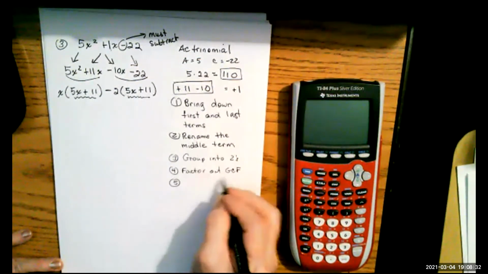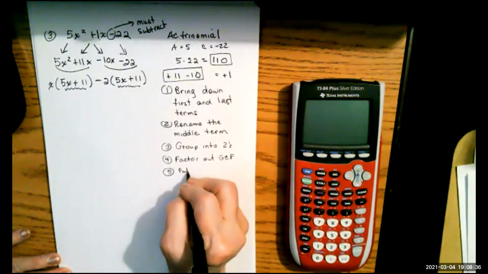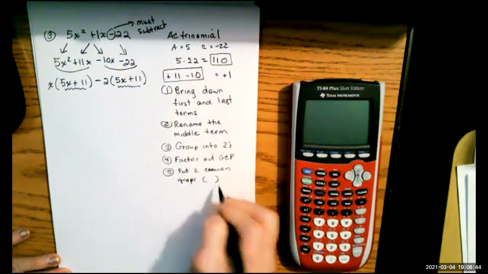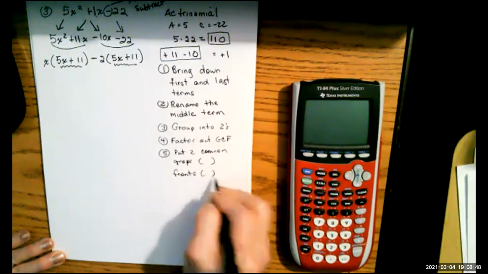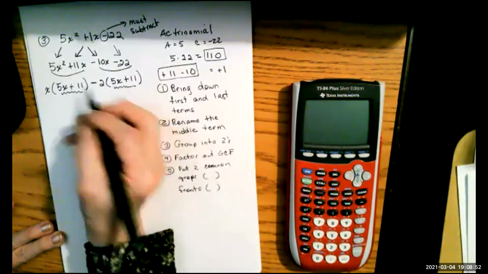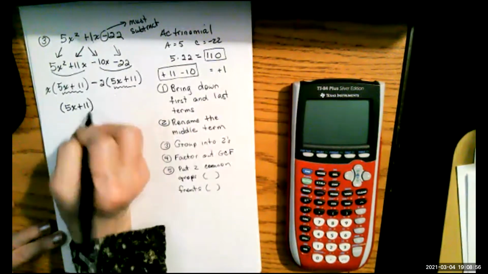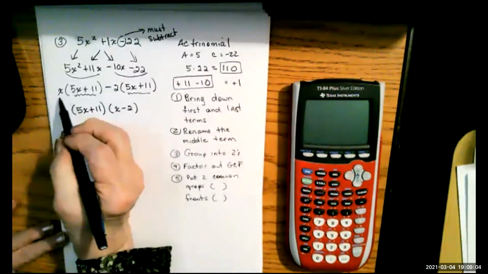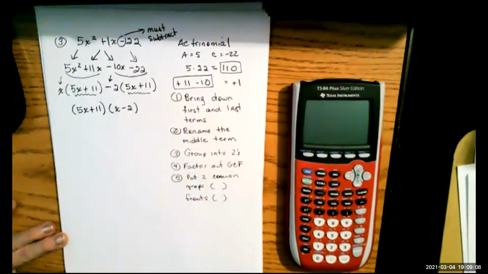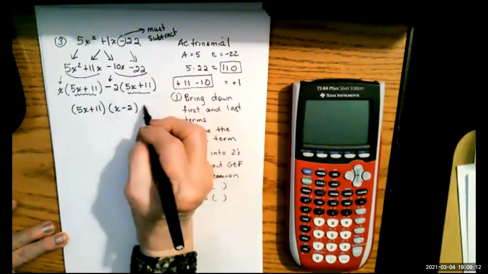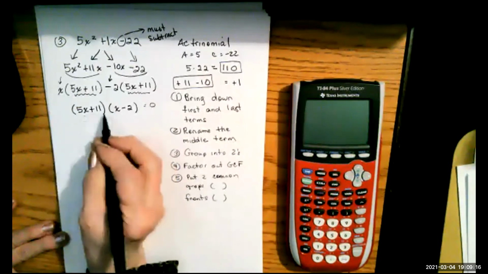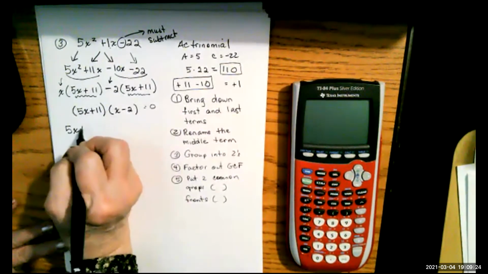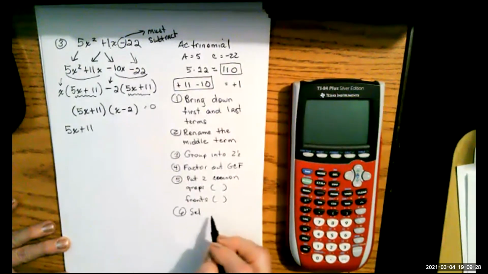Okay? Then after you've factored out the GCF, you put the two common groups in one parentheses, and the fronts make the other parentheses. The common group, and you can put it first or second, is 5x plus 11. That's one of your parentheses. The fronts off of them will be x minus 2. The front off of this one is x, and the front off of this one is negative 2. Now you're ready to set each of these equal to 0 because now they're in factored form. There are two little parentheses with nothing in between them. They are ready to be set equal to 0. So that's what I do next.